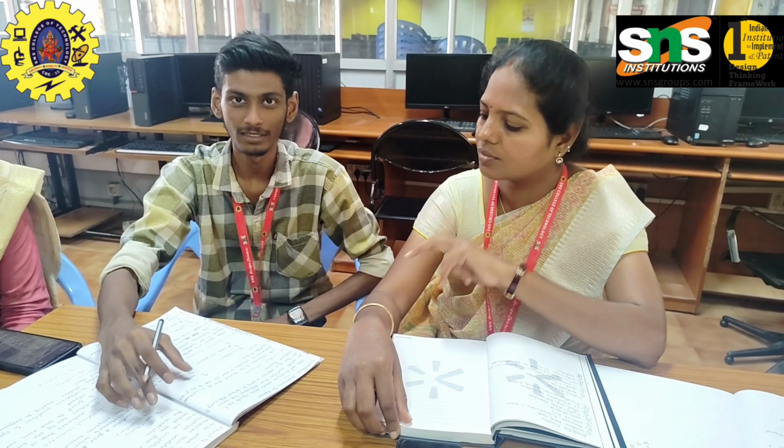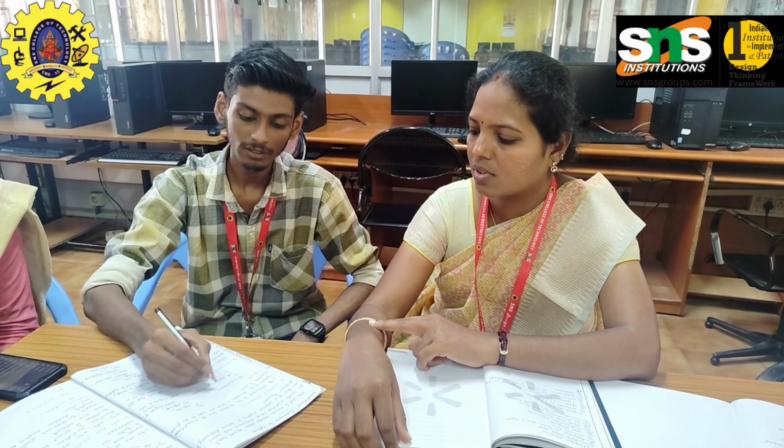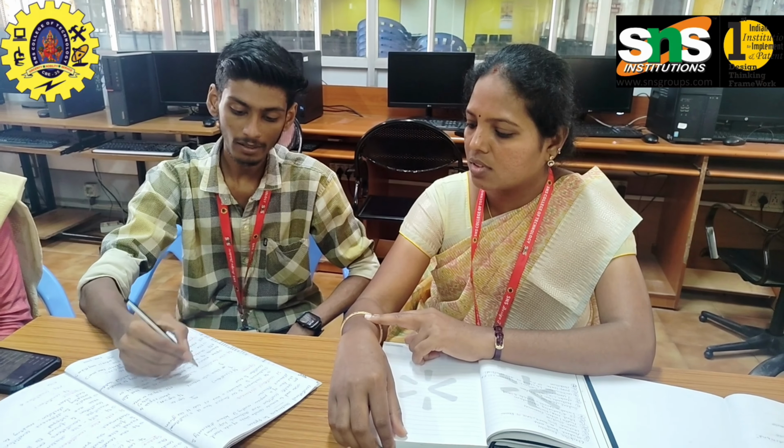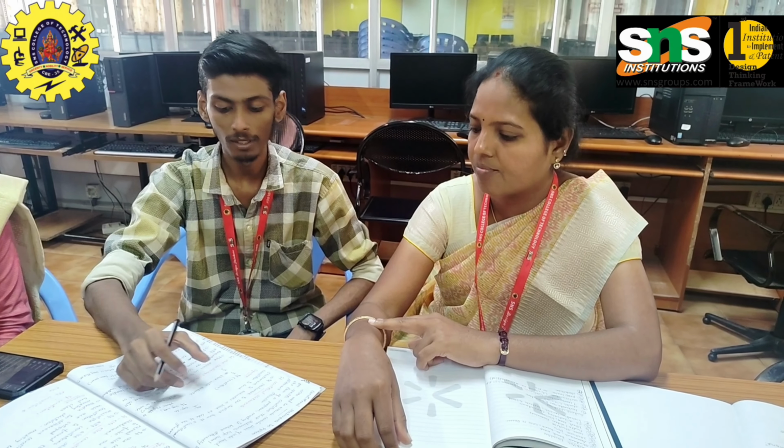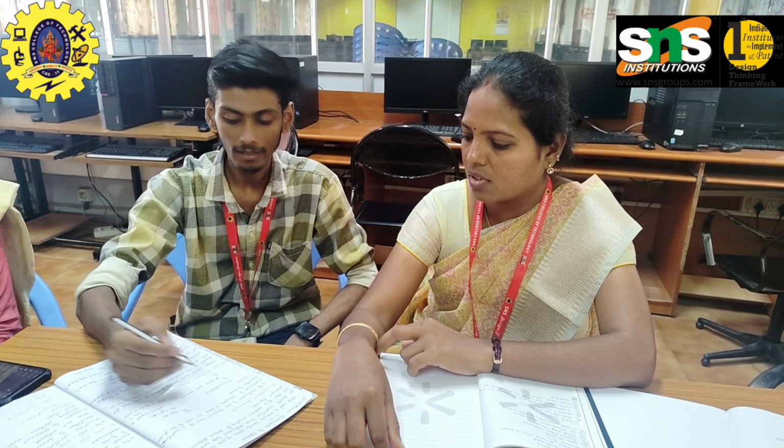The if statement. The if statement is used to make decisions in the program. If the statement is true, it gives the result. If the statement is false, it jumps out of the block. First we'll see the syntax. First if, then the condition, then the block of statements will be given, and then close the bracket.